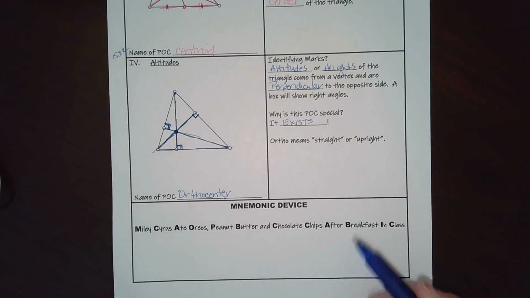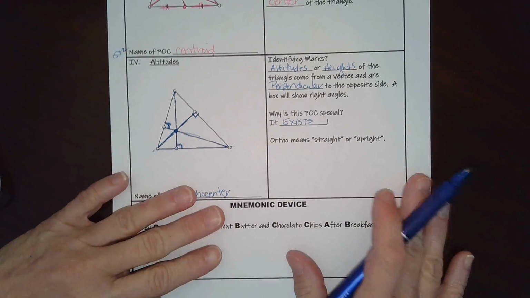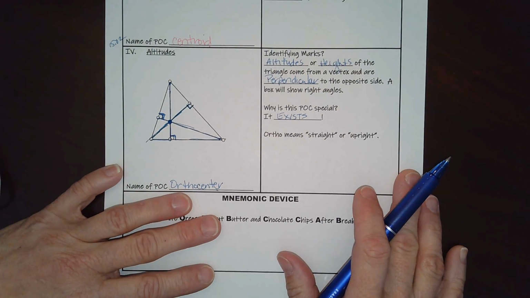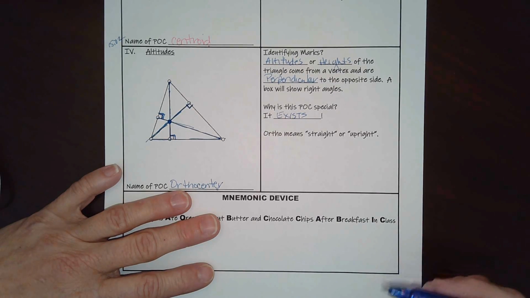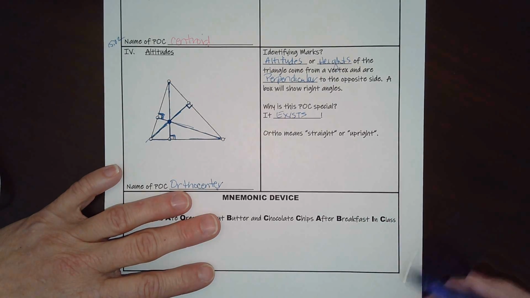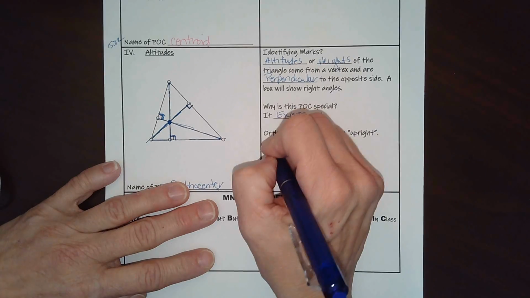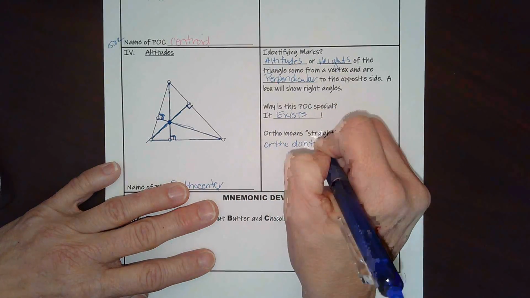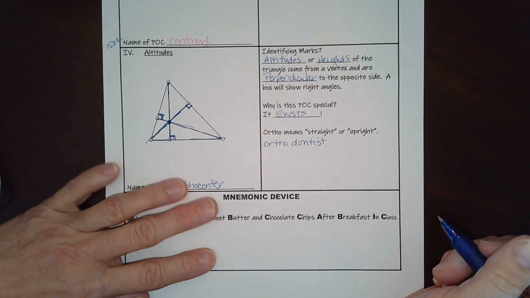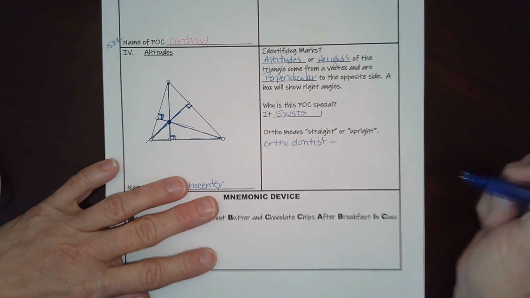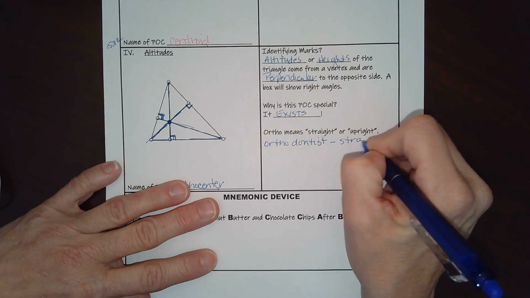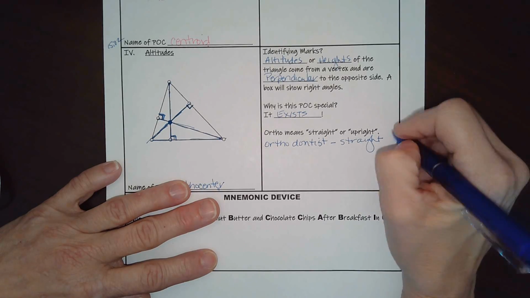If you've ever had braces, what is the purpose of braces? If you have braces, then you've gone to an orthodontist. An orthodontist straightens your teeth, so straight teeth.